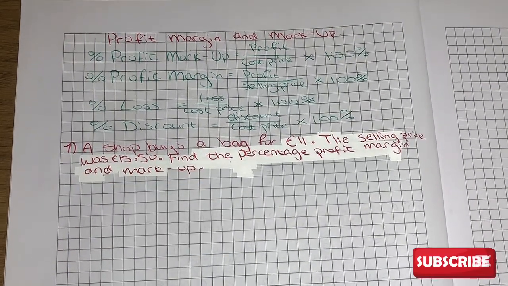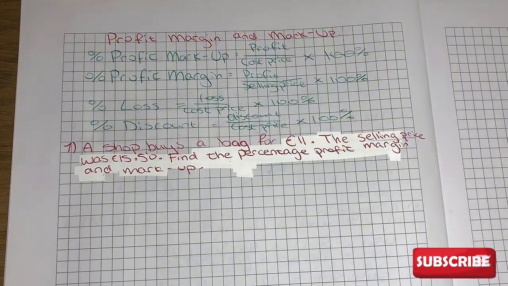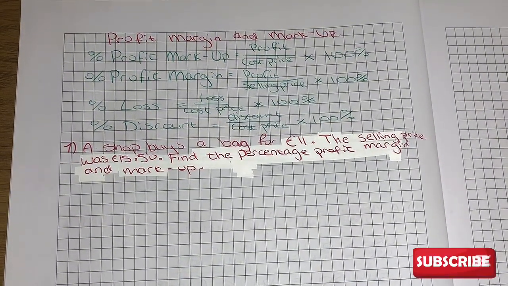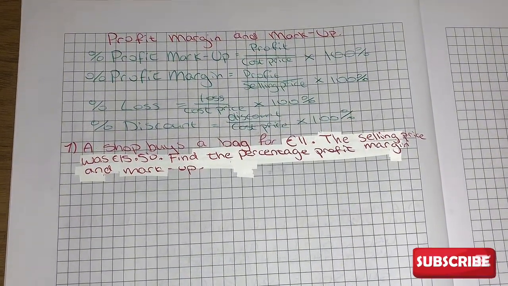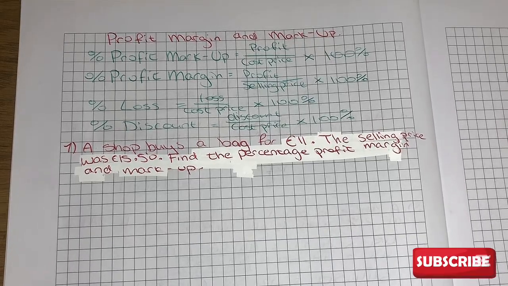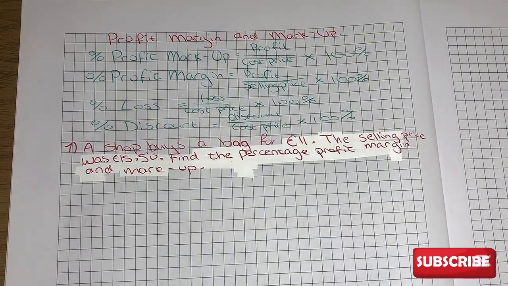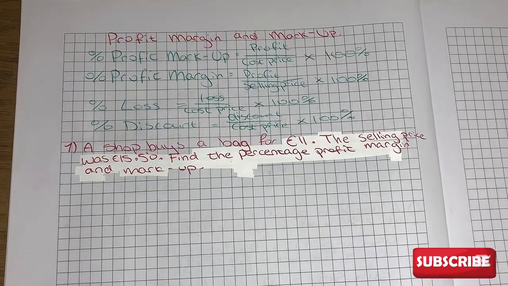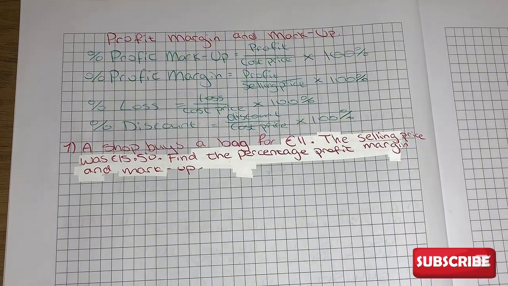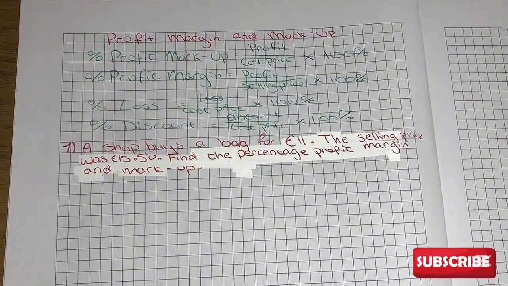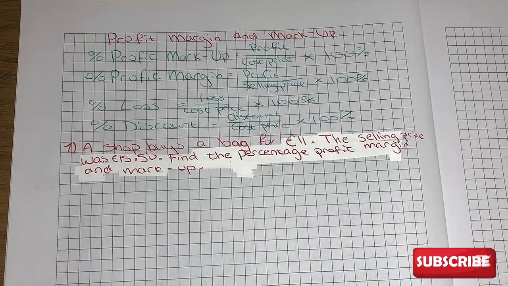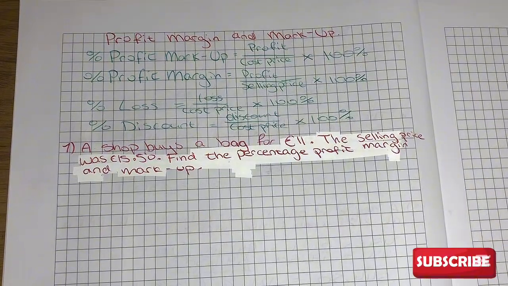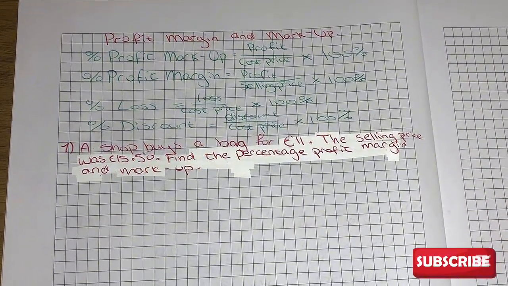Let's use Zara as an example. Let's say this person goes to Paris and they are trying to find new clothes to sell in Zara. Let's say they come across this beautiful jacket and the person's like, yeah, I'm gonna get that. So they pay for it and they pay €10 for that jacket. So that is the cost price, €10. It is the original price that the business is paying for.